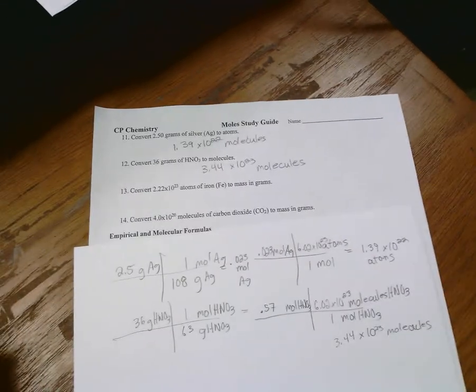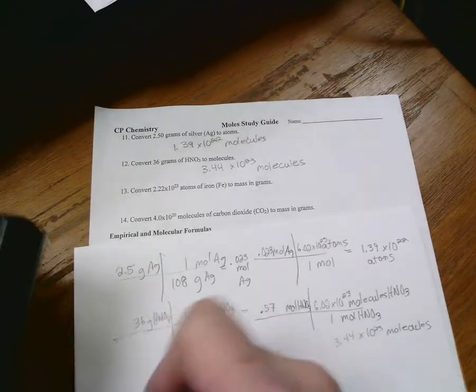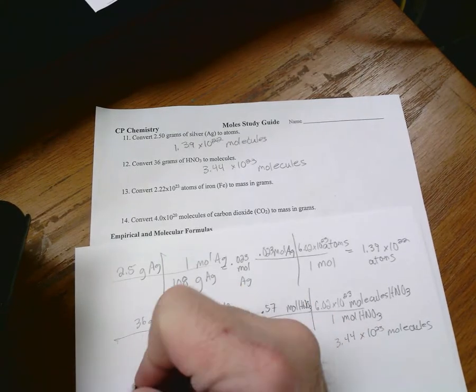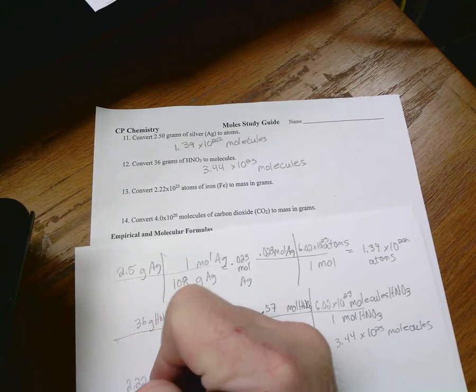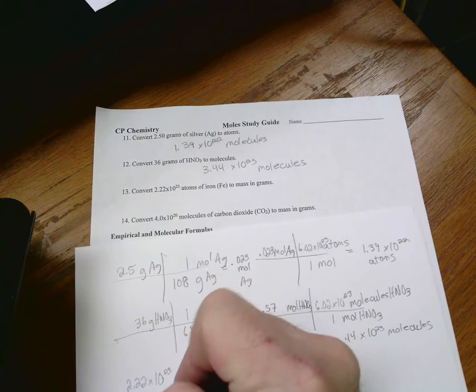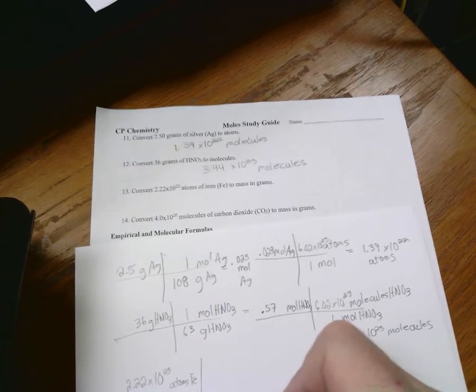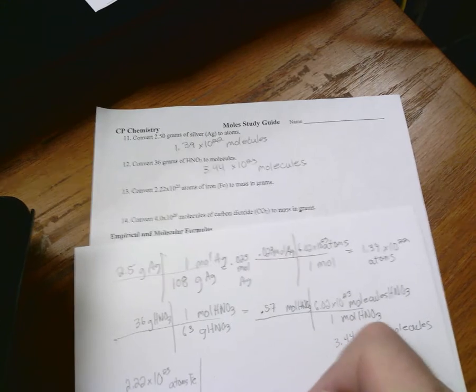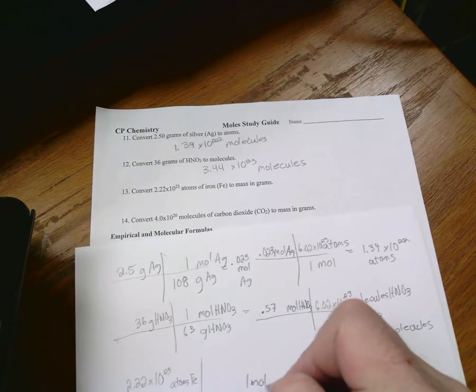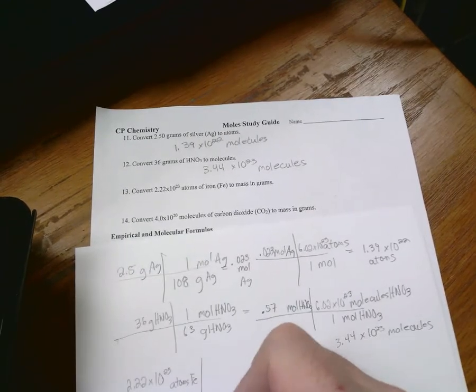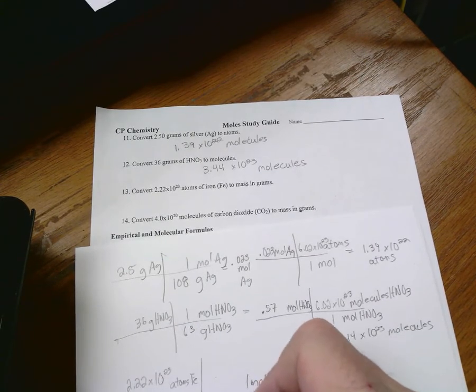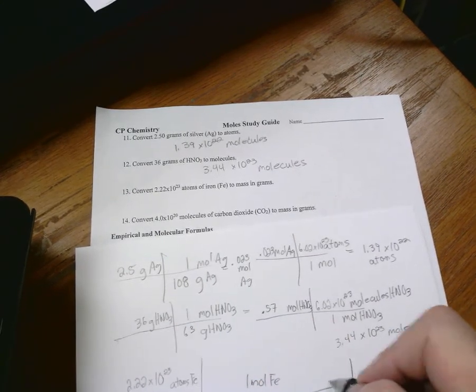All right, atoms to grams. Iron: 2.22 times 10 to the 23rd atoms of iron. 1 mole of iron is 6.02 times 10 to the 23rd. That gives us moles of iron.